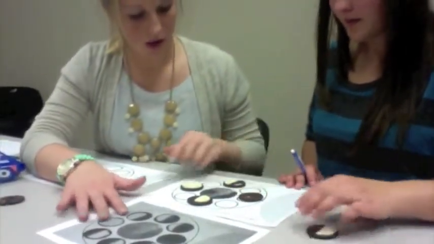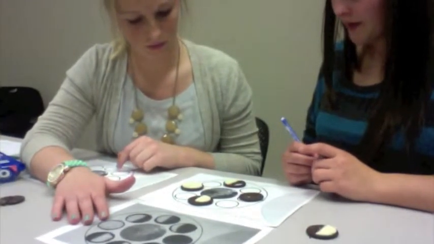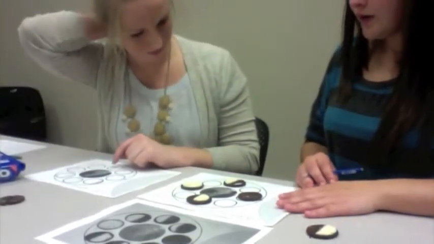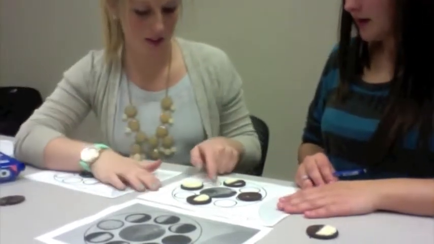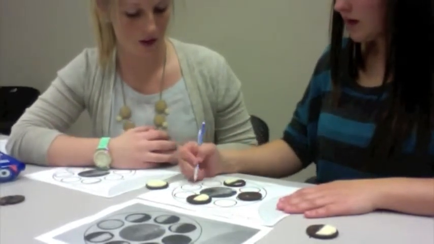So which one do you want to start with? The full moon. Can we do that? Full moon. What does the full moon look like again? You can see the whole thing. Right, so let's slide this over, and I want you to color exactly what your cookie shows.